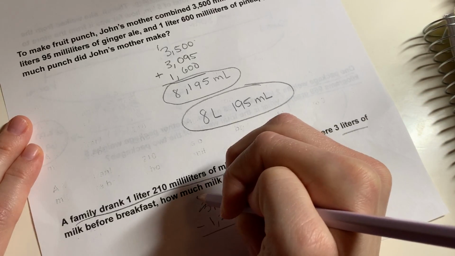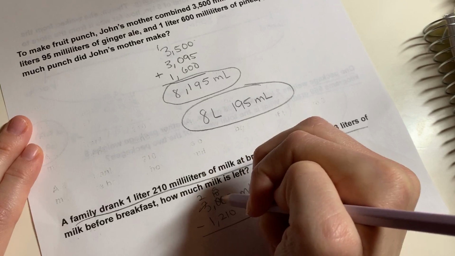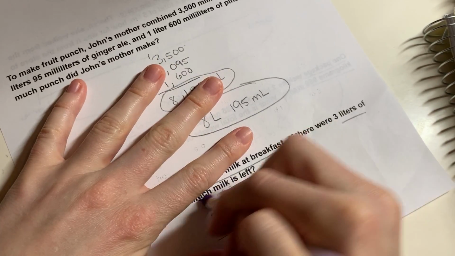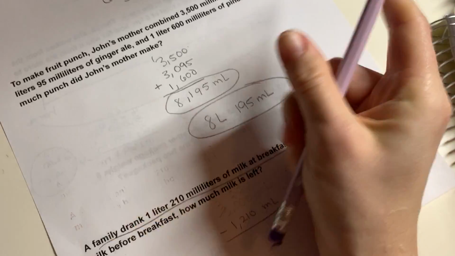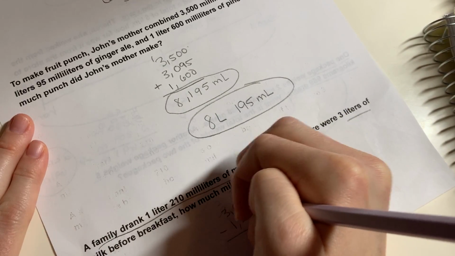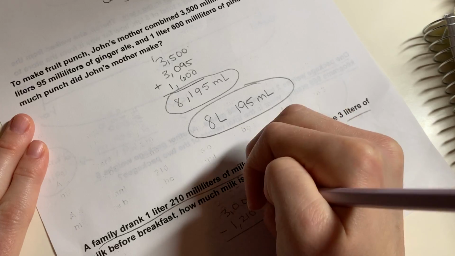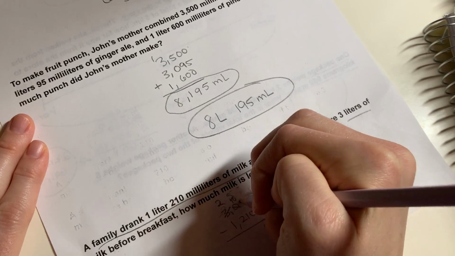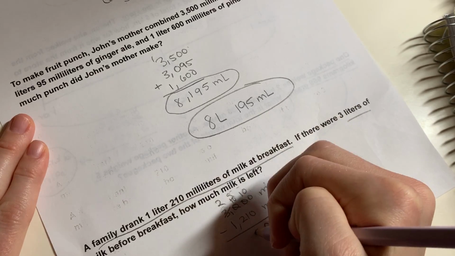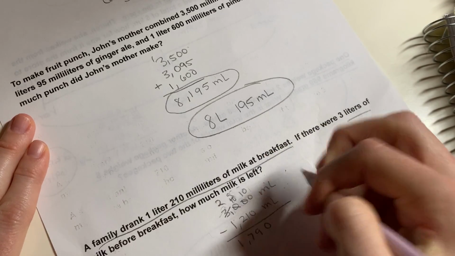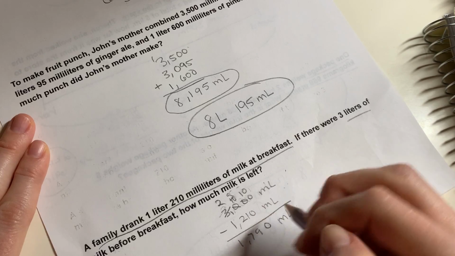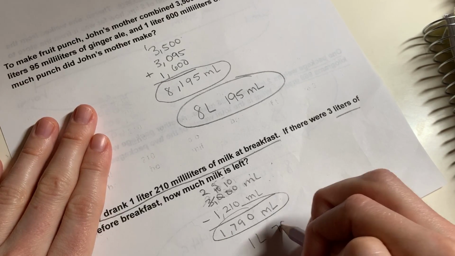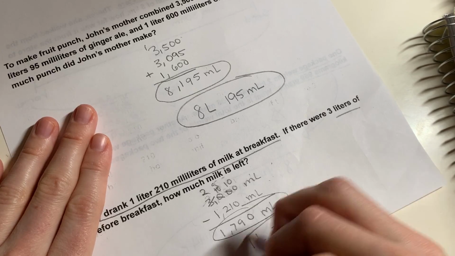Now I'm going to go ahead and subtract. Oops, I made a mistake there. I don't need to do that quite yet. 3,000 milliliters. That's 0. 0 can take care of itself. 210. Now we need to do all that fancy stuff. 1,790 milliliters is left, or 1 liter, 790 milliliters.